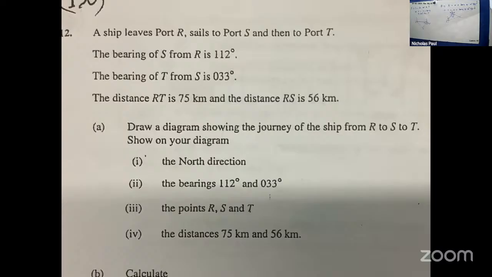Just to draw. Calculation, that's it. We are going to calculate. Today we just practice the drawing and we'll do one calculation. Okay, number two. Take your time, start at the right point. They kind of guide you already. You're going R, S, T. So you're starting at R, you're going to S and going to T.